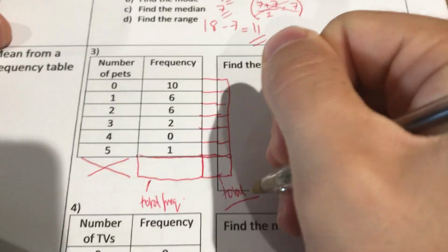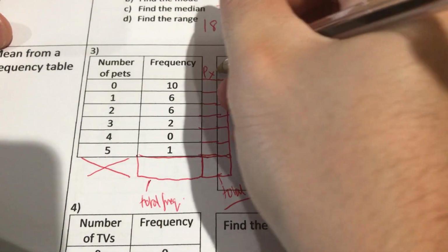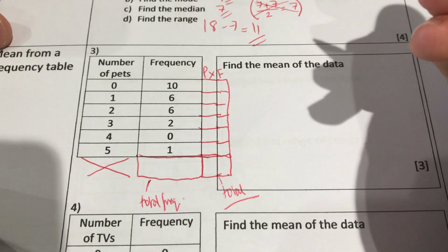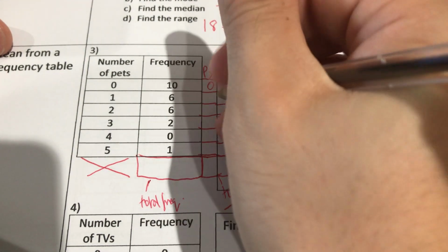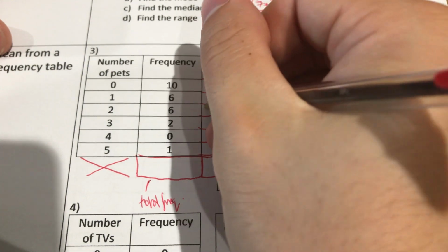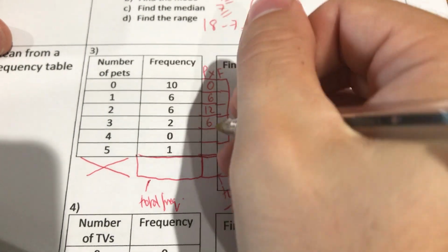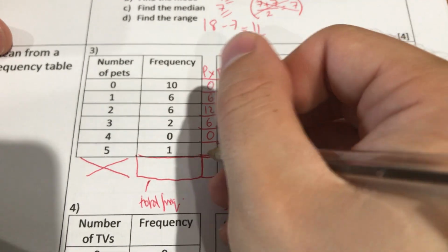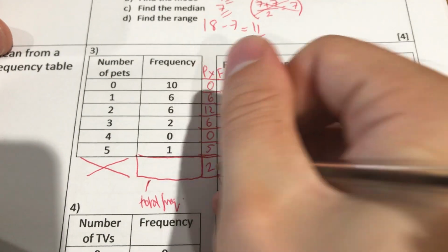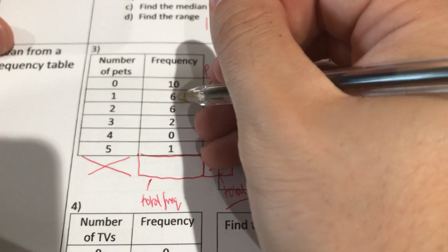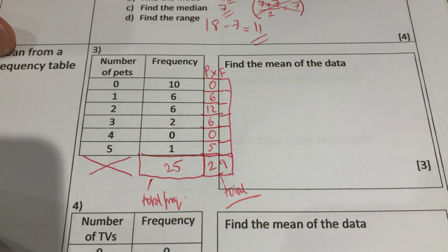Proper total. Okay. I'm going to do the number of pets times the frequency here. So 0 times 10. The amount of people that I see write 10 for that, because I think 0 times 10 is just 10. 0 times anything is 0. 1 6, 2 6s, 3 2s, 4 nothings, 5 1s. And so that adds up to 18, 24, 29. 10, 16, 22, 24, 25 in there.